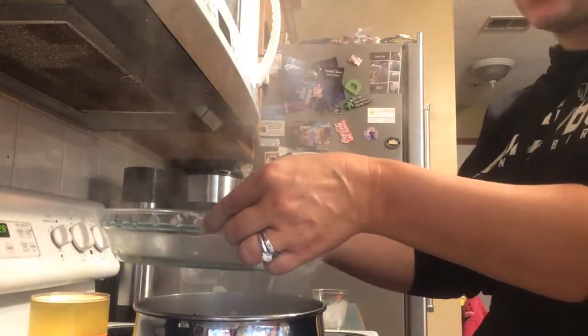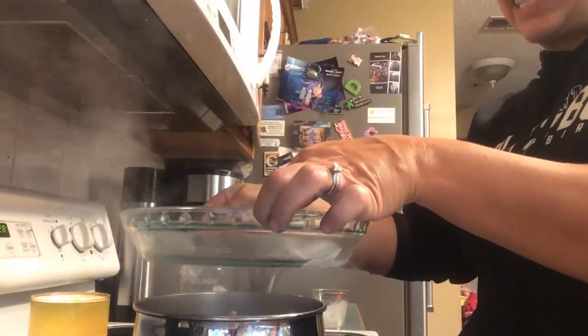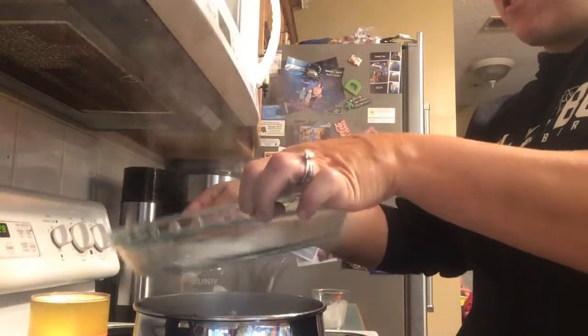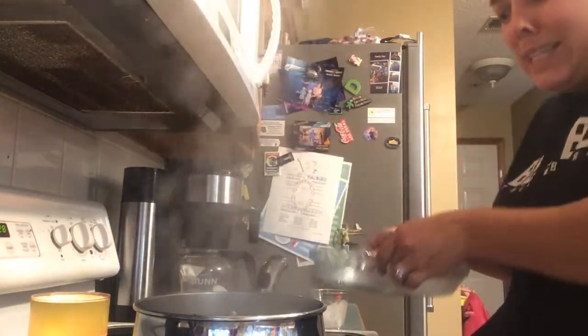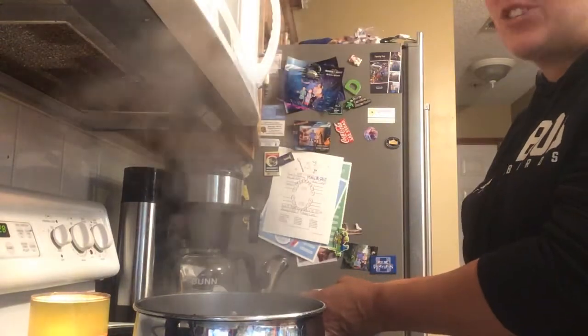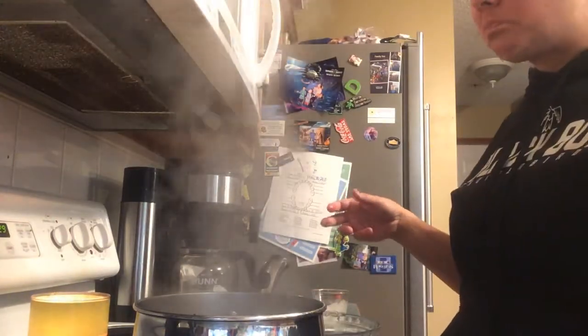Oh, you might have just heard a sizzle. Oh, there it is again, as it is forming back into, ouch, it's getting a little hot, as it is forming back into water from the gas. So I'm going to go ahead and turn this off.